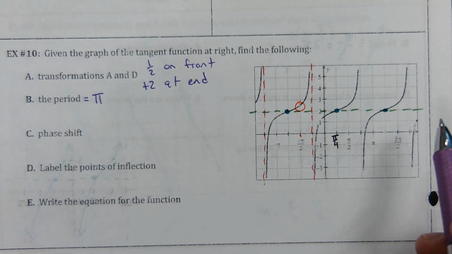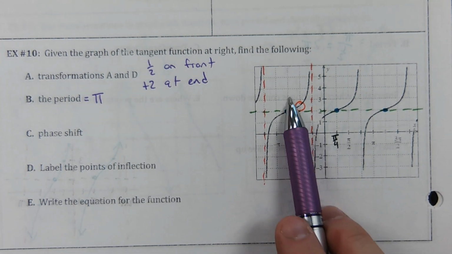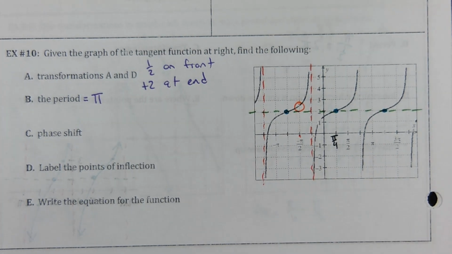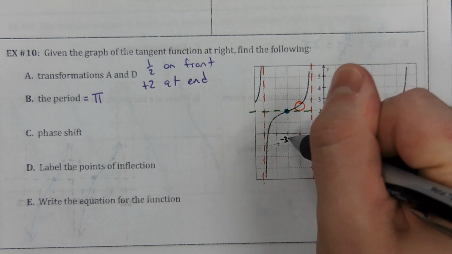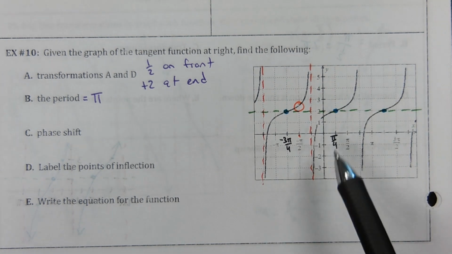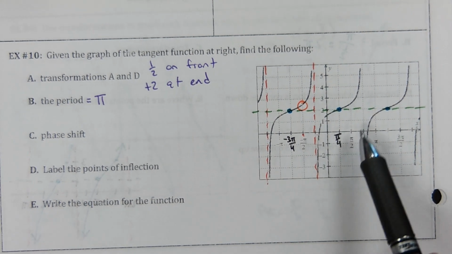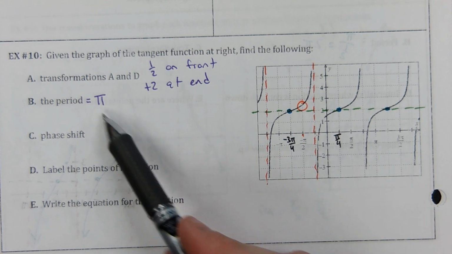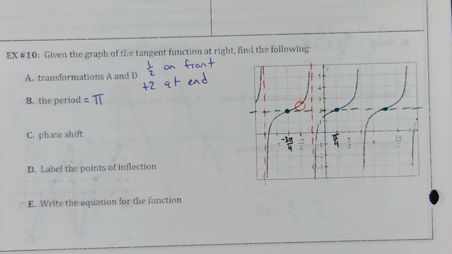And you could confirm by saying this is -3 pi over 4. And the next one occurred at positive pi over 4. -3 pi over 4 plus pi, yes, that is positive pi over 4. -3/4 plus 1 is positive 1/4.